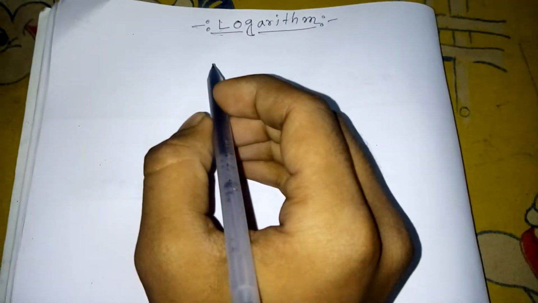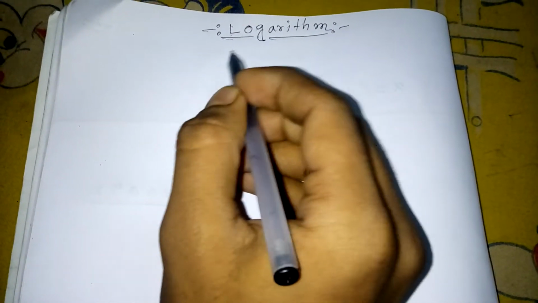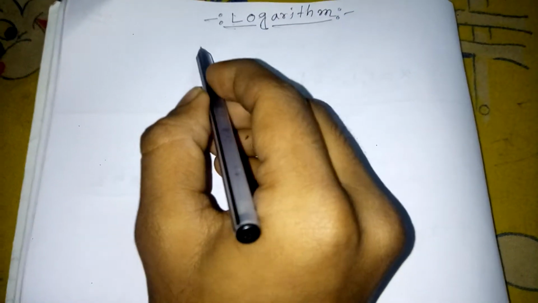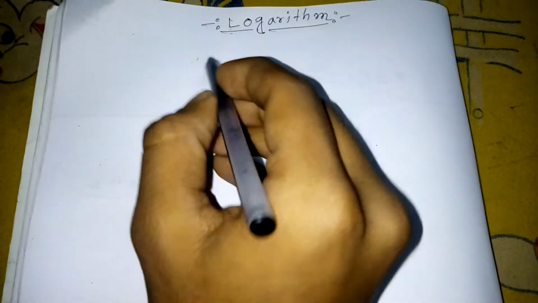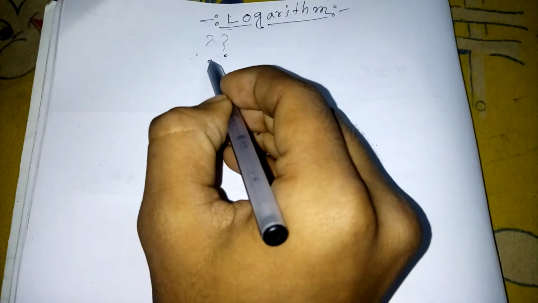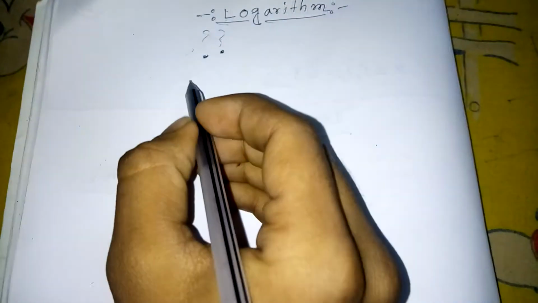So, today our topic is about logarithm. Basically, why did logarithm come into existence? This is the most valuable question. So, let us begin with the answer. So, what is the answer?